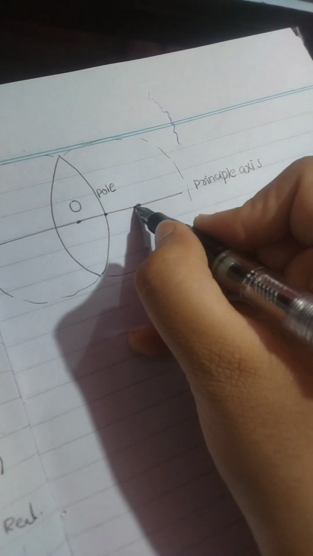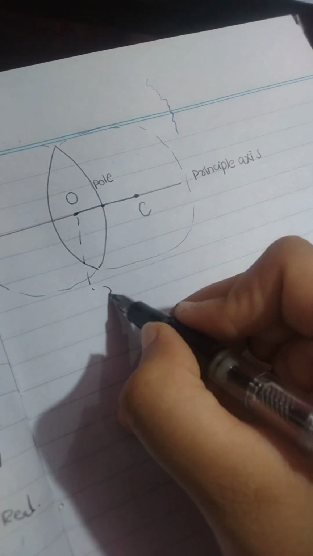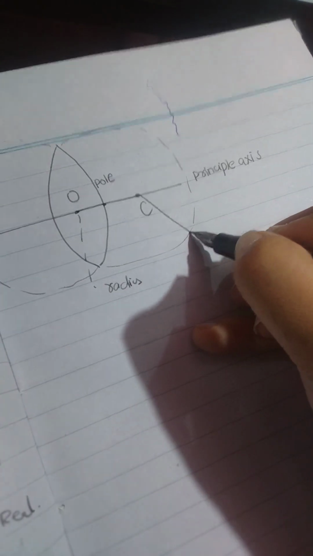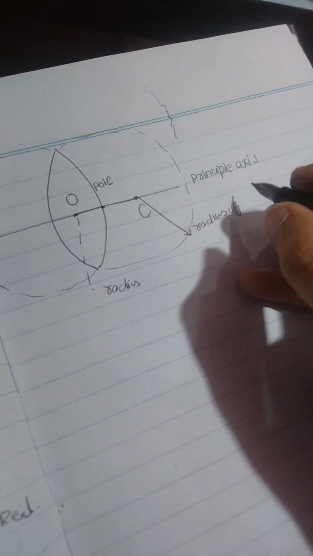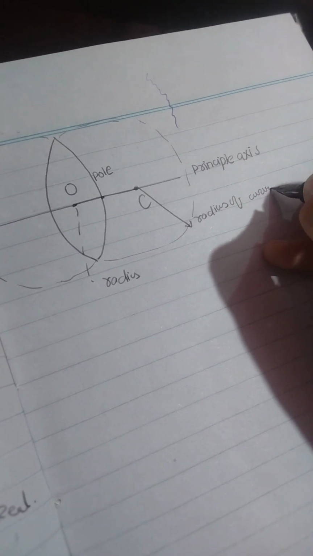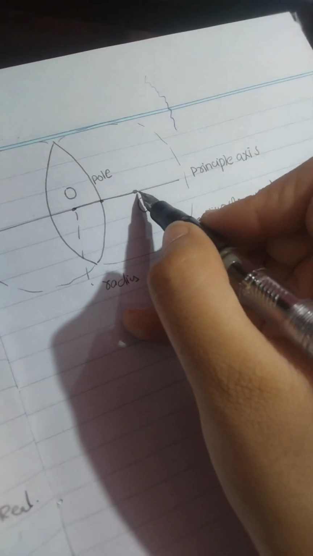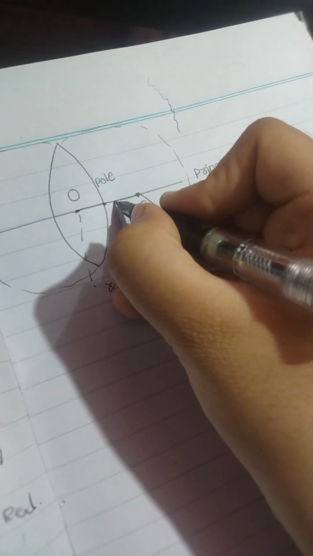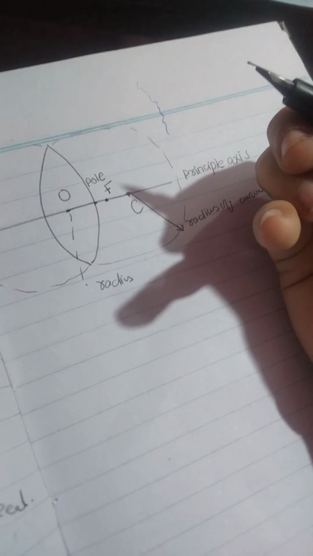The distance from the center of curvature to the optical center is known as the radius of curvature. Between the center of curvature and the optical center, we have a point known as the focal point or principal focus.